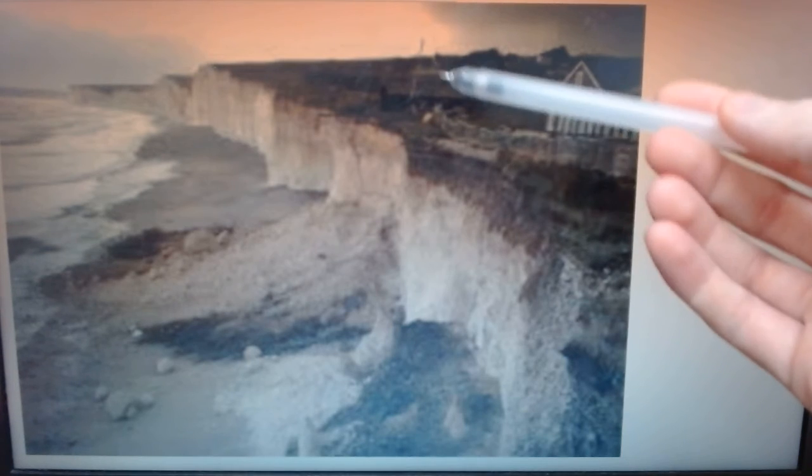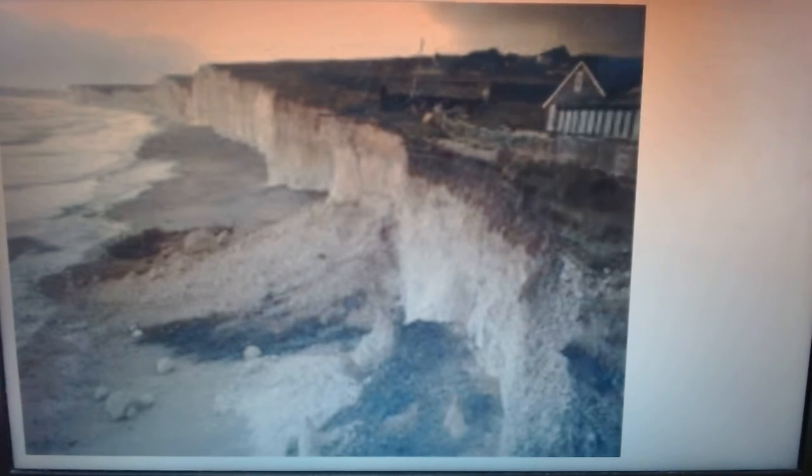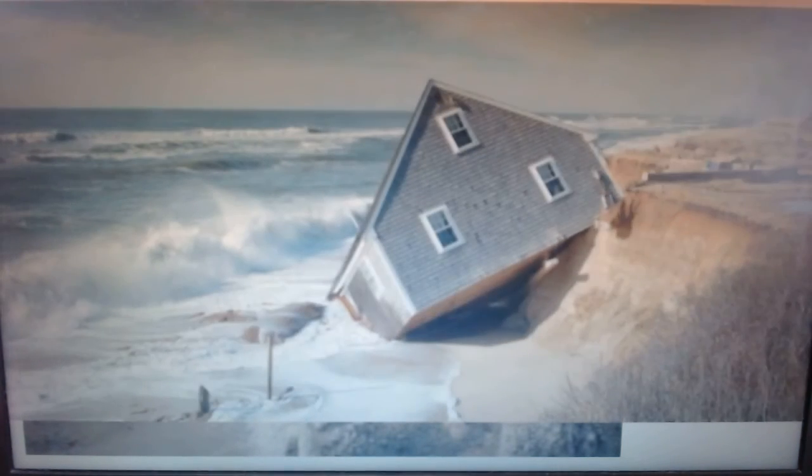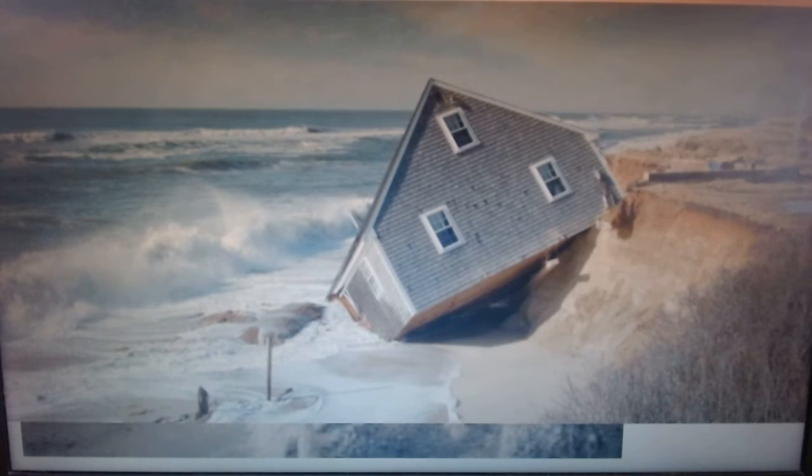Obviously, you can see the houses and the homes built up here. What about those, I hear you ask? Well, it's not uncommon for terrible situations like this to occur, where you've got soft geology or soft rock, and the ocean doesn't hesitate in destroying it.